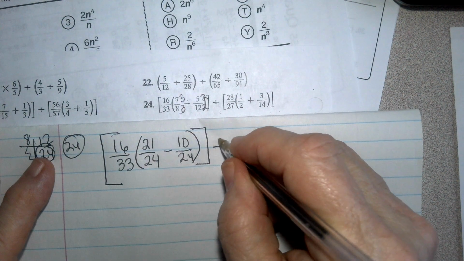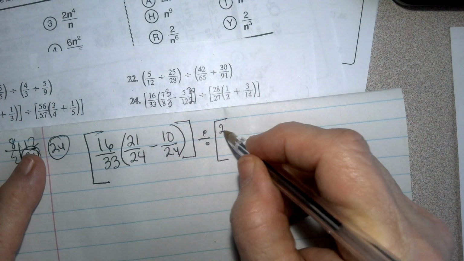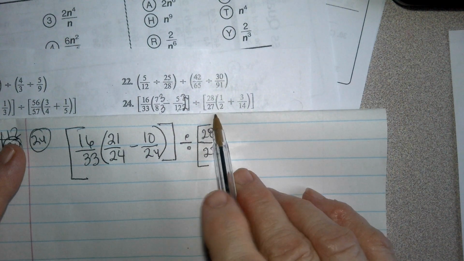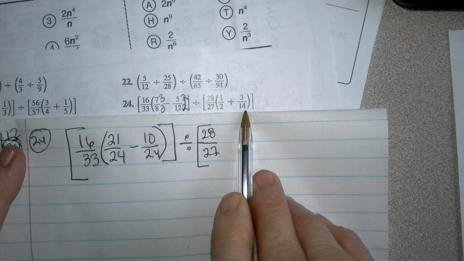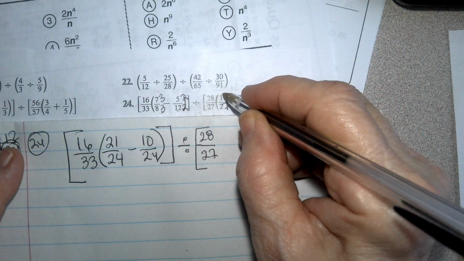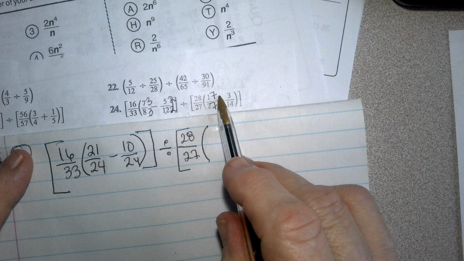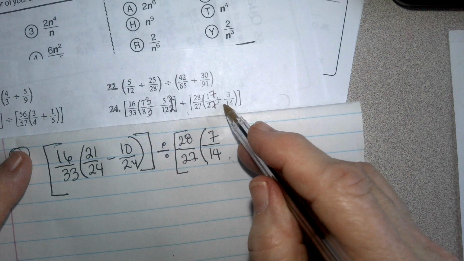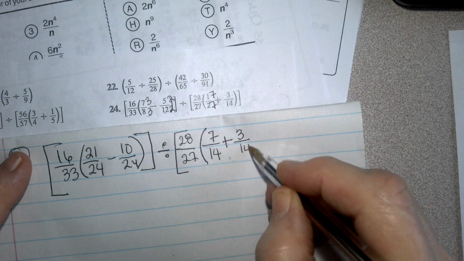All right, so let's go ahead and start this one over here. Inside the bracket, leave your 28 over 27. Now this denominator should be easier. Does 2 go into 14? Yes. So what's our common denominator? 14. So this one we need to multiply by 7 and by 7. So we've got 1 times 7 is 7 over 14, plus 3 over 14.